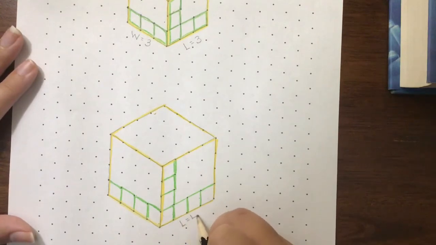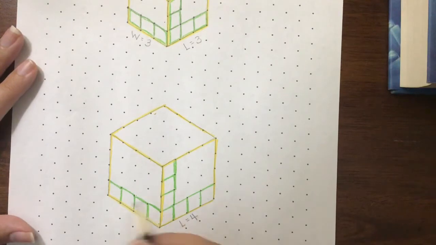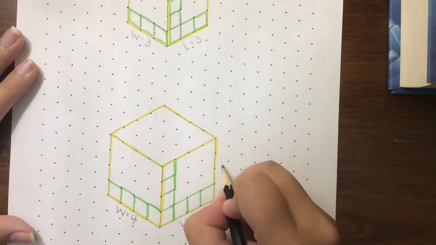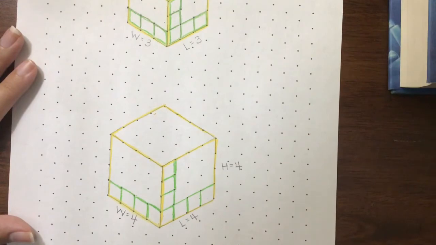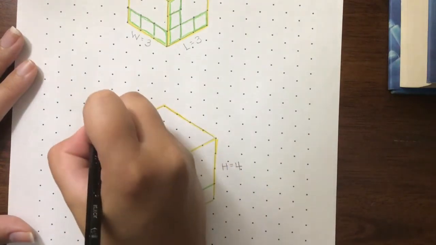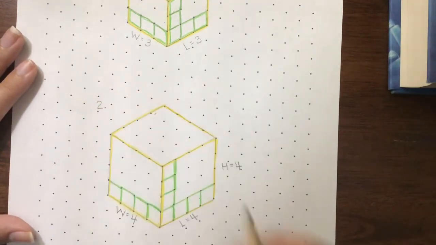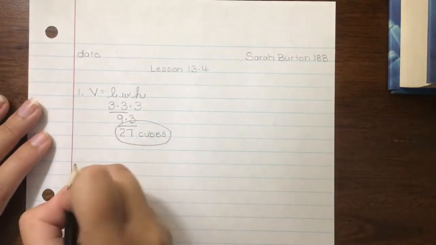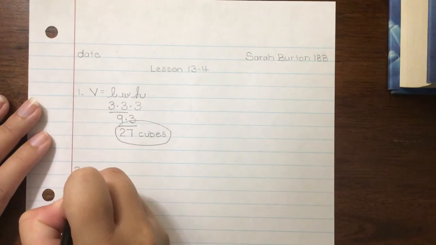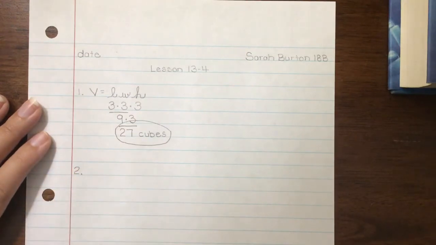There are 4 green cubes across the length in the base of the prism. For the width, there are also 4. And for the height, there are 4 more. And this is problem number 2. So now I am going back to my notebook paper to write out problem 2.